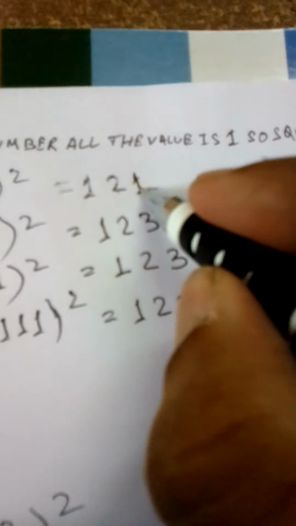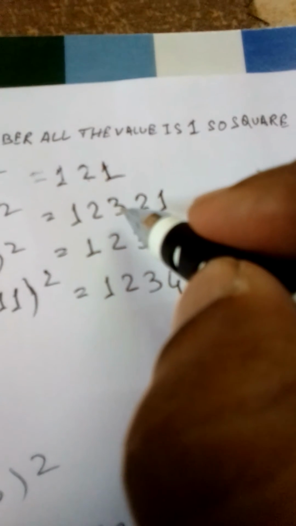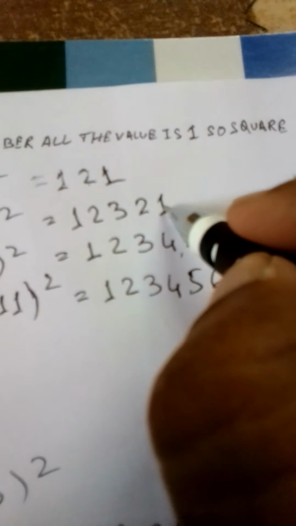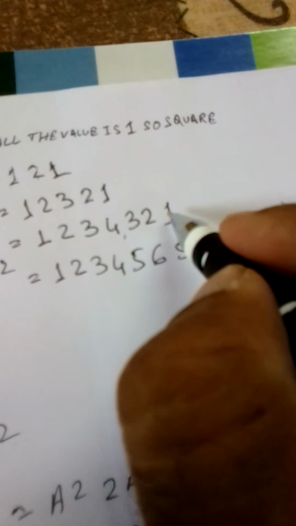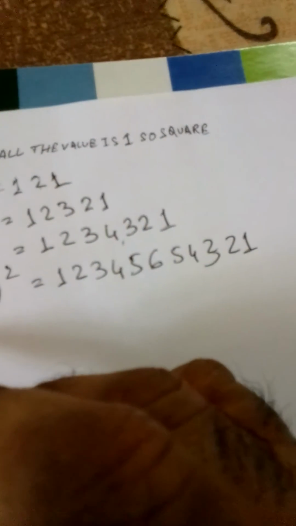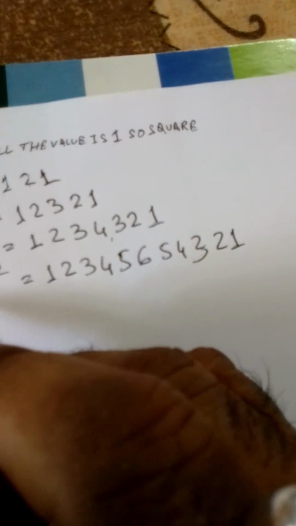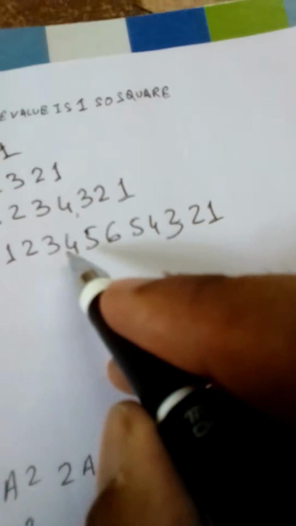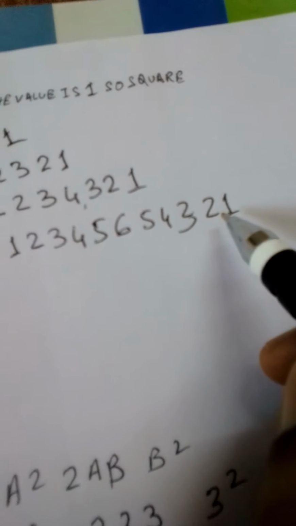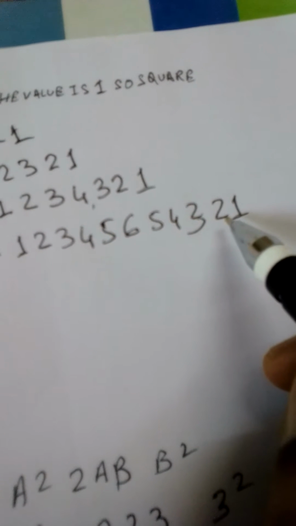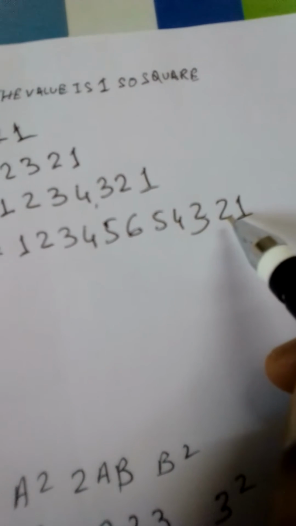1, then 2, then 1. We then take the square of 111. It will be 1, 2, 3, then 2, 1. If we take 4 ones, the square of 4 ones will be 1, 2, 3, 4, then 3, 2, 1. If we take the square of 6 ones, the square is 1, 2, 3, 4, 5, 6, 5, 4, 3, 2, 1. So here we are seeing that all the digits are 1.